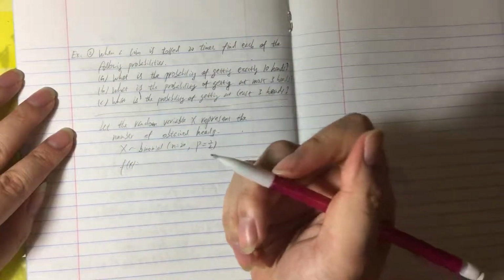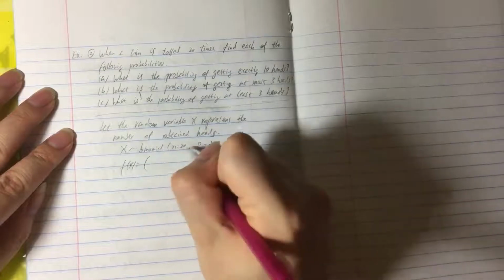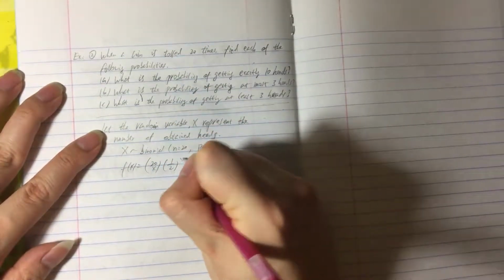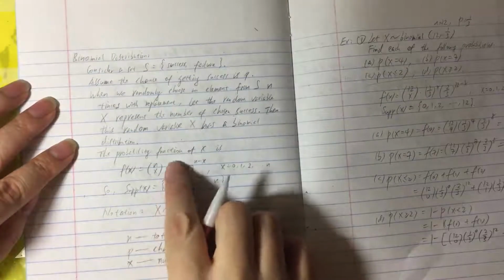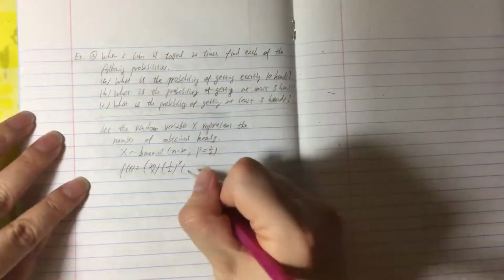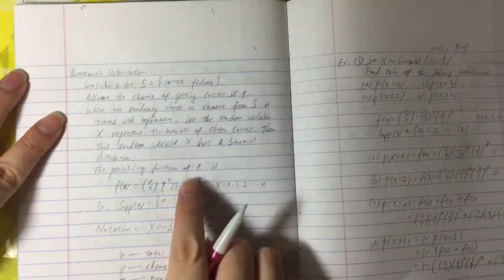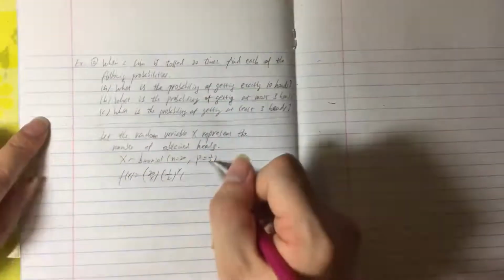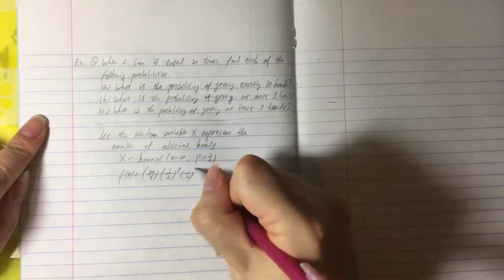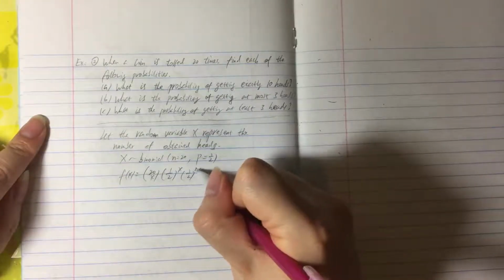Next, write down the probability function. The formula for probability function is n choose x. Here n is 20, so 20 choose x. p to the power x, here p is half, so half to the power x. Then next, 1 minus p to the n minus x. p is half. 1 minus p is 1 minus half, which is half. n minus x, n is 20.